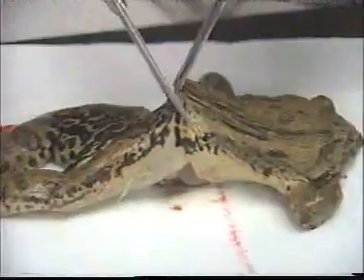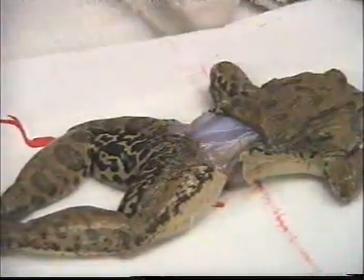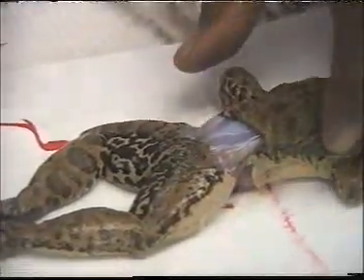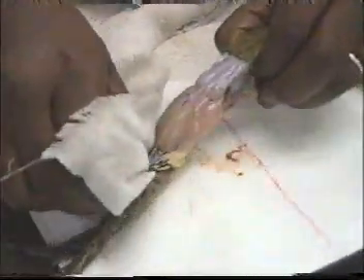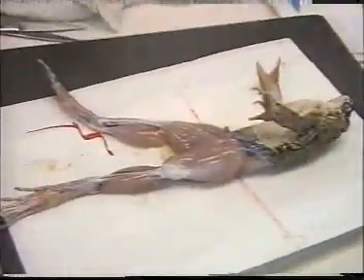Skin around. Then with a piece of cloth we hold the skin, and then with one pull we remove the trouser of skin.